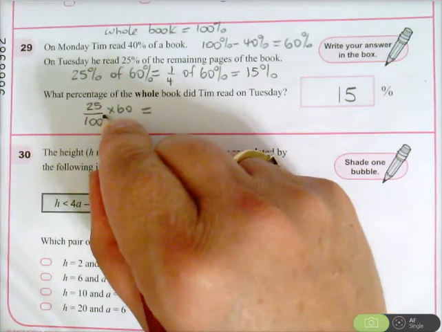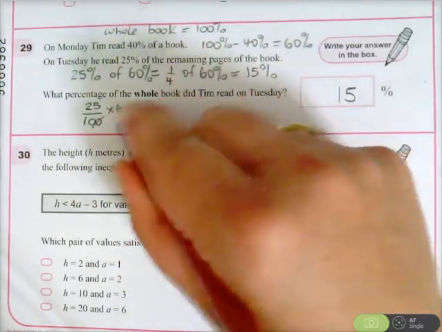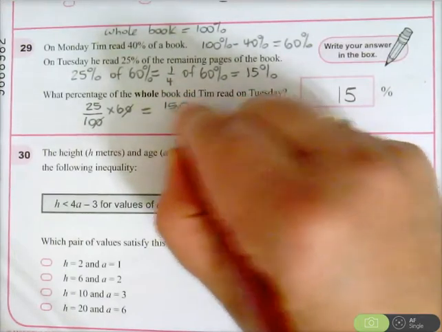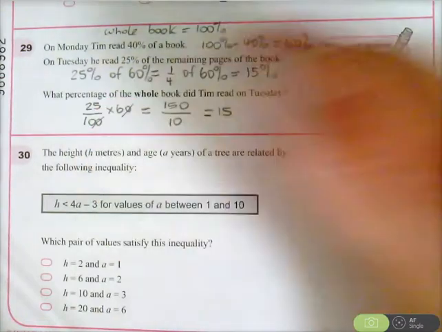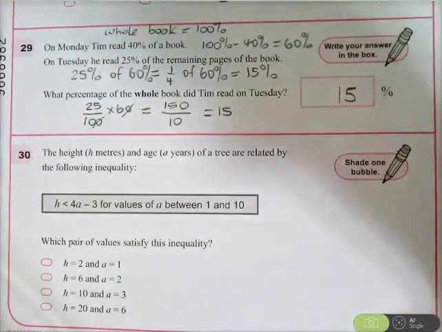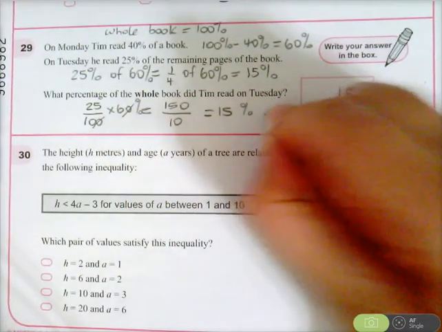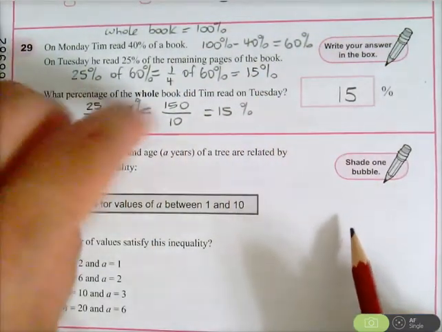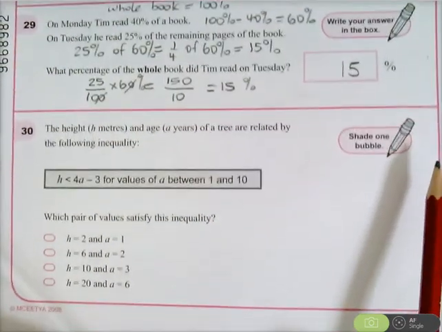Otherwise, some people are going to be cancelling a 0 there and there and doing 25 times 6, which is 150, and dividing that by 10, which is 15. But it does take longer to do that. So 25% of 60%. It's much better if you know that 25% is a quarter.